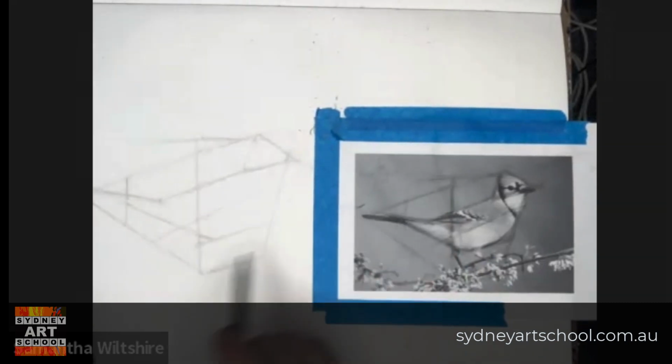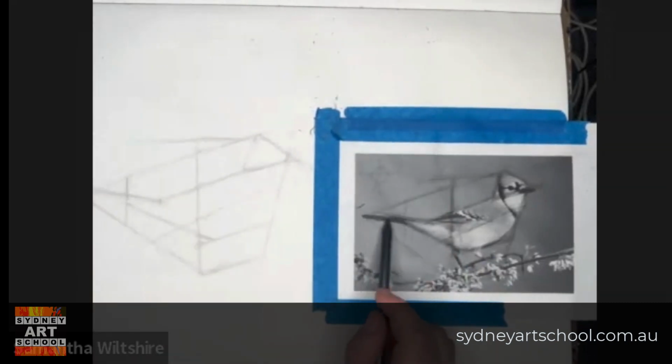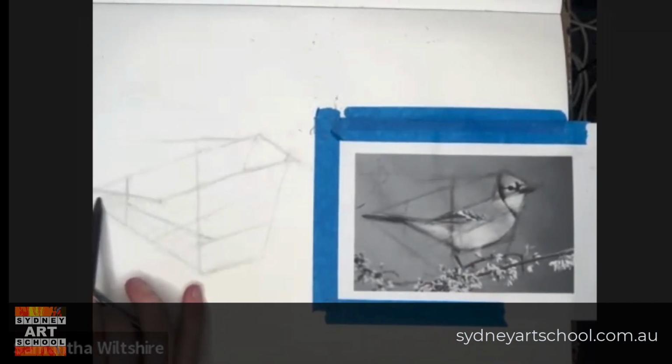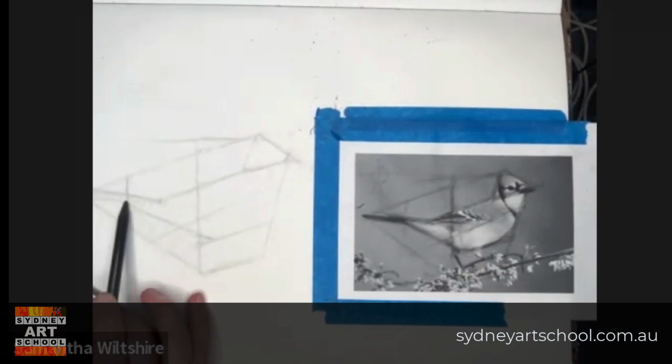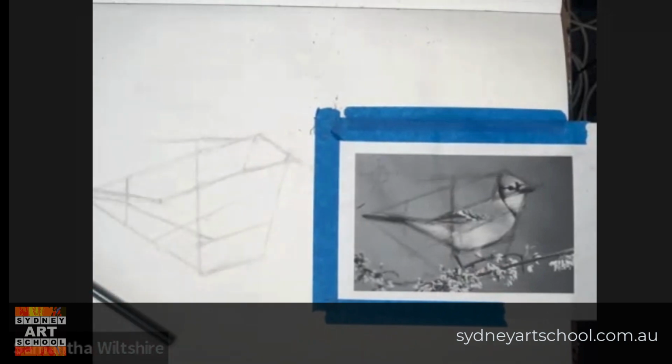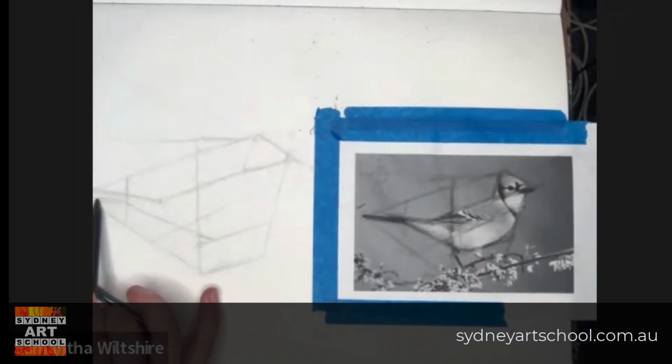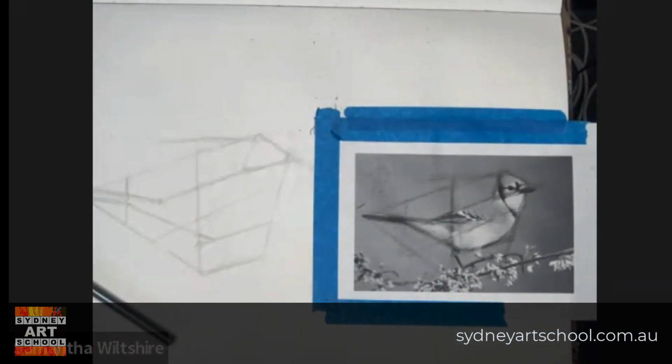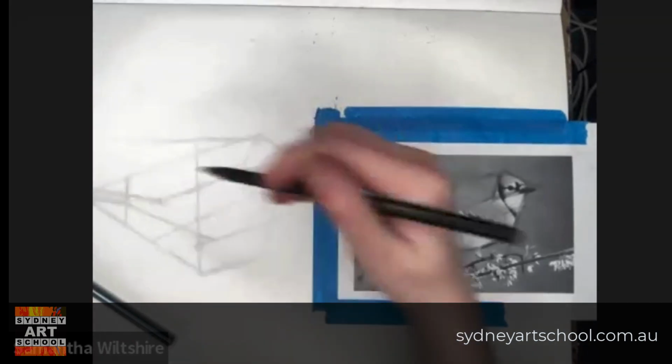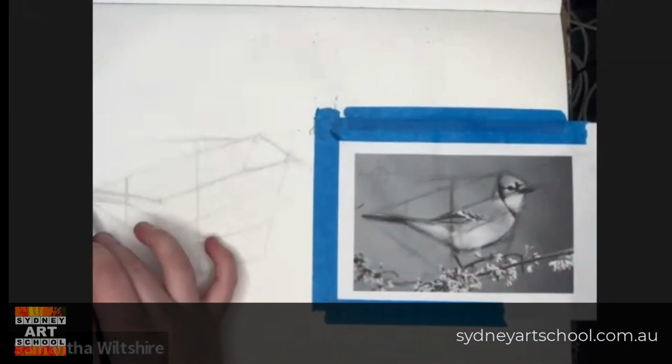And then when I get to this part of my tail feather right here, it's going to be an almost straight line. My angle is going to change. Kind of like that. And again, I'm using that negative space, always, always, to see if I'm correct. I can then make a little point on the end if I'd like.